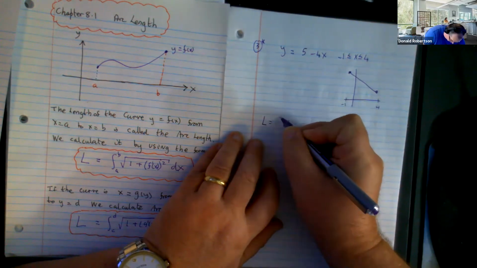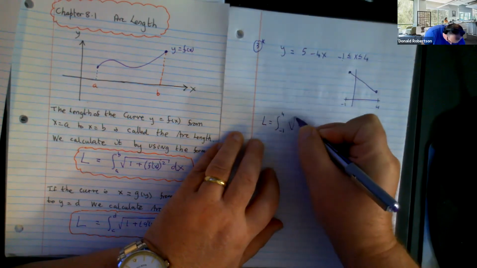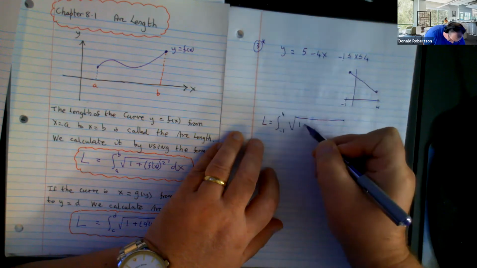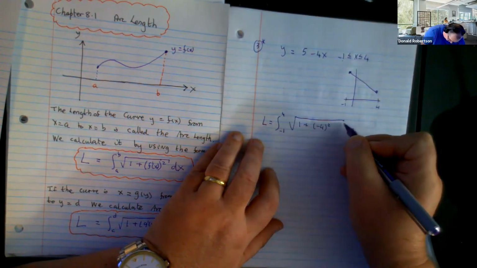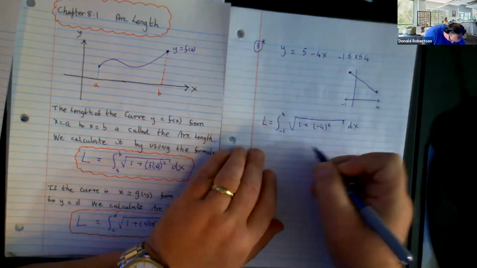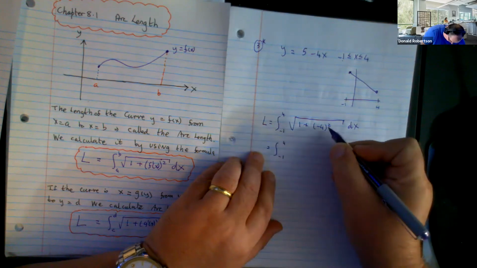It's going to be the integral from -1 to 4 of the square root of 1 plus the derivative of this, which is -4, squared, dx. So it's going to be the integral from -1 to 4 of the square root of 17.